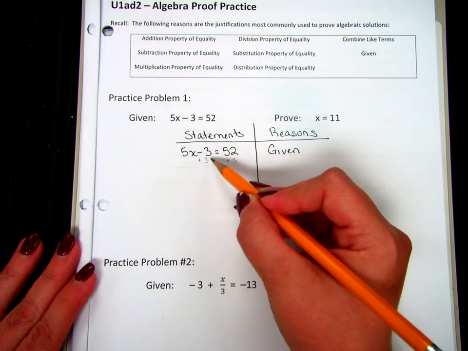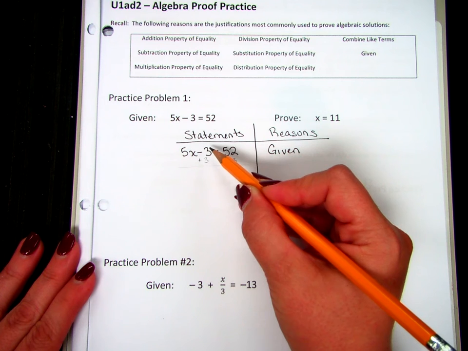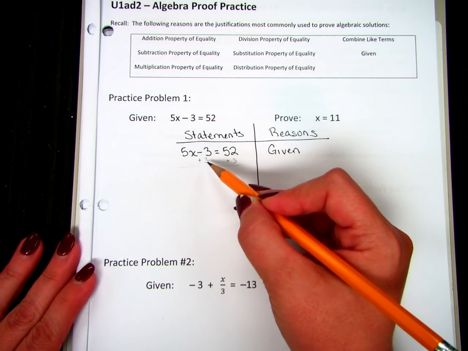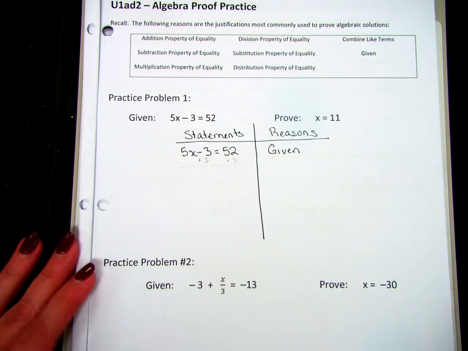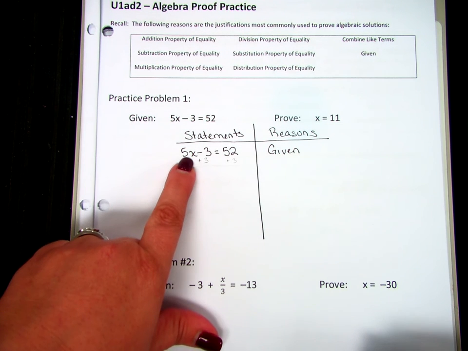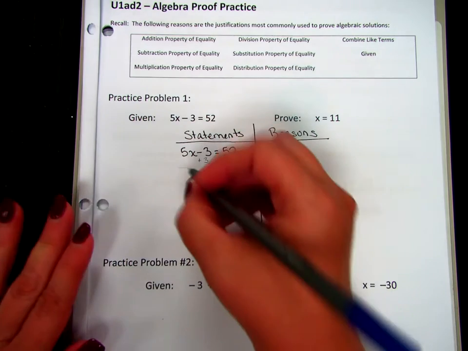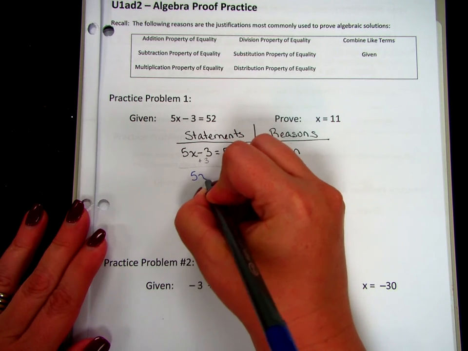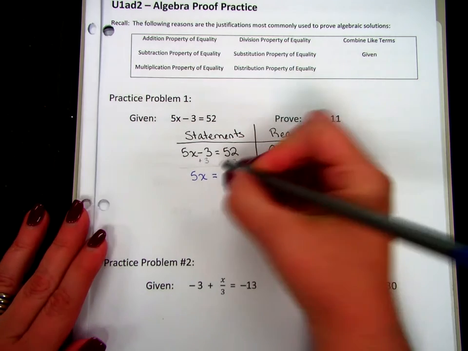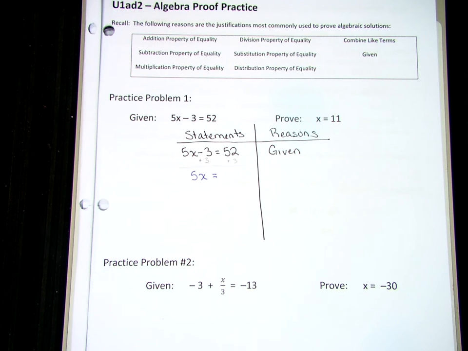I don't like to think of it as canceling out. I like to remember that it turns into 0. Negative 3 plus 3 equals 0. Okay, so I like to think, okay, it's really 5x plus 0, which I know is just 5x. Because otherwise we think it just actually disappears and becomes like a black hole. But it's really still there.